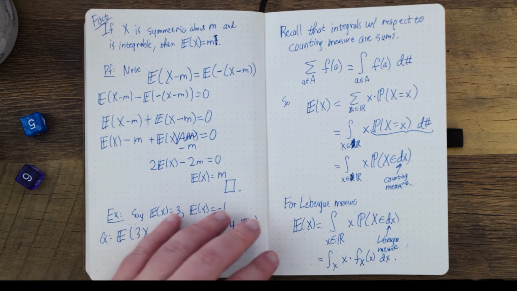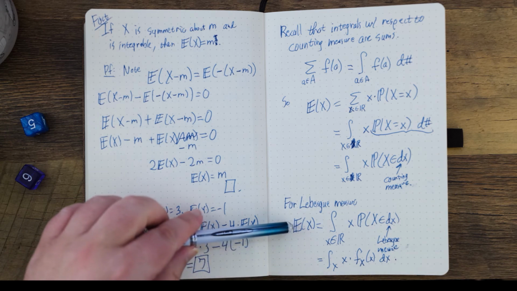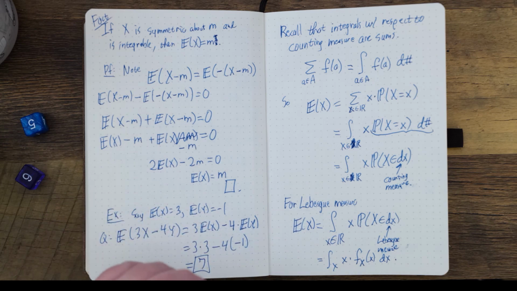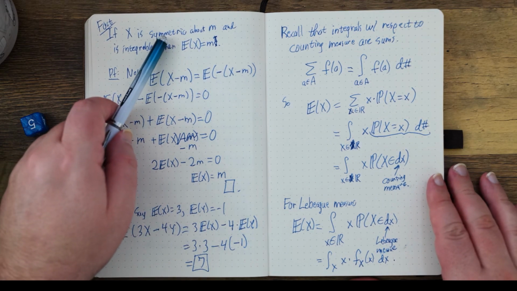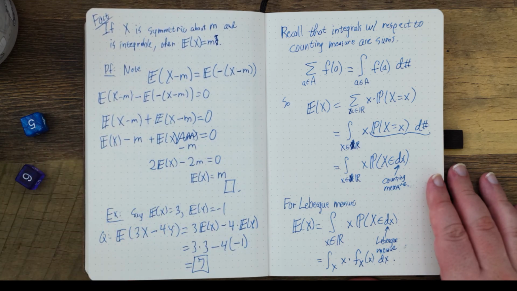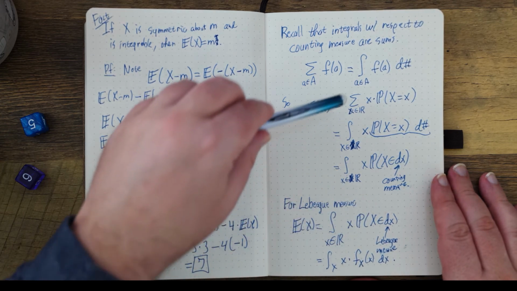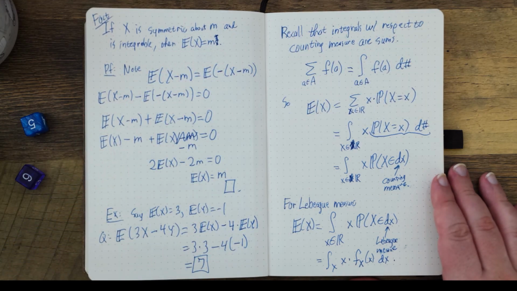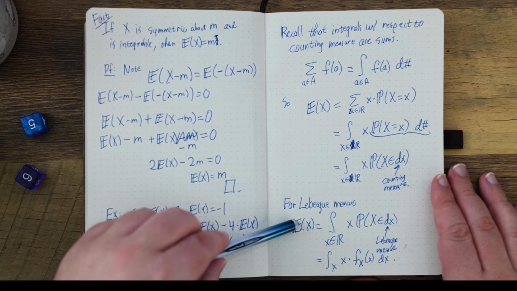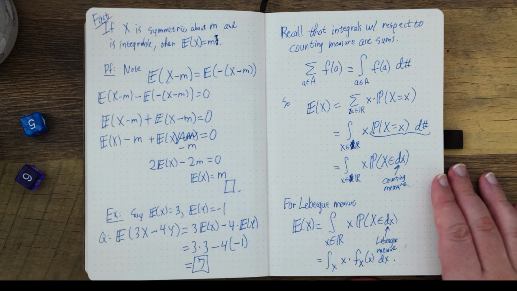And the wonderful thing about this setup is that the strong law of large numbers, the linearity of expectation, everything that I talked about, symmetry, still holds for continuous random variables as well as discrete random variables. So with this idea of integrals being sums with respect to counting measure and Riemann integrals with respect to Lebesgue measure, we can write the expected value of x regardless of whether we're dealing with a continuous or a discrete random variable. So that's kind of nice.